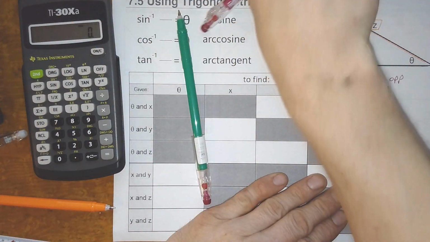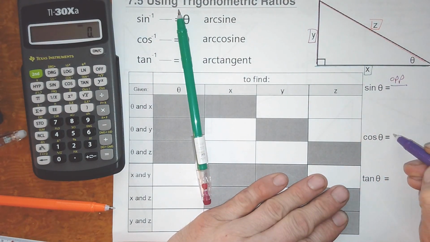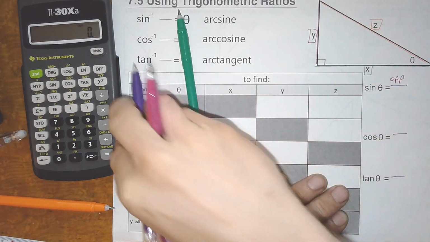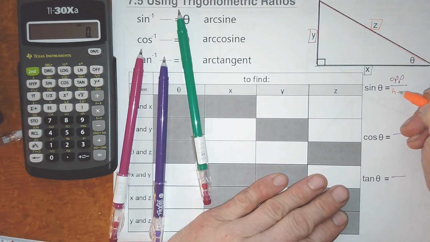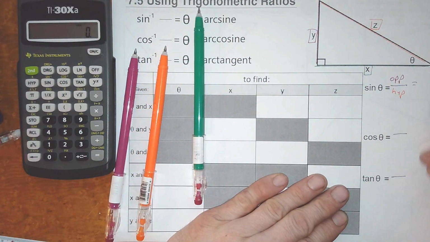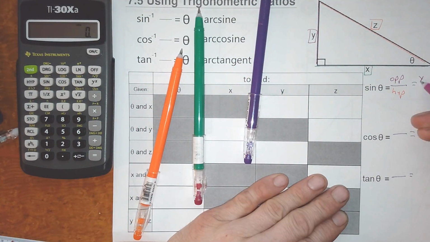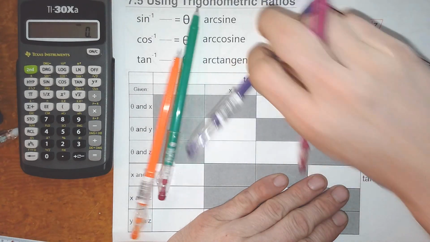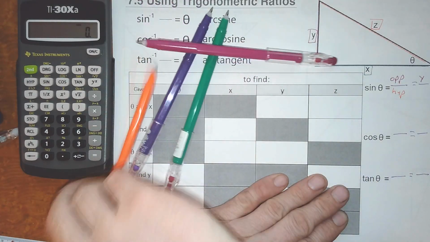Okay, so if you remember, our sine is opposite over hypotenuse, or y over z.